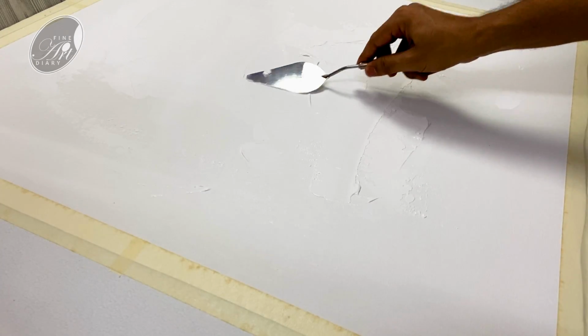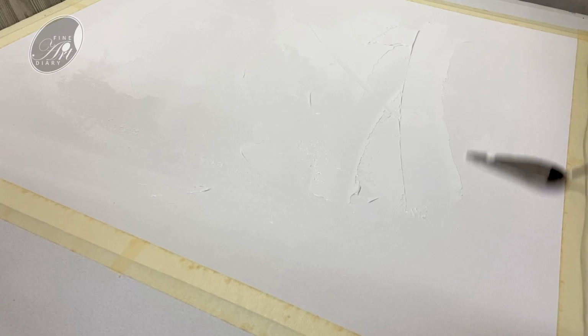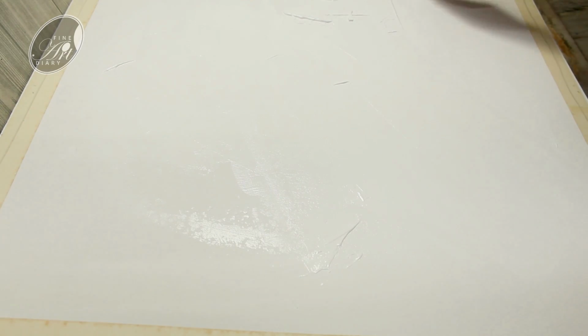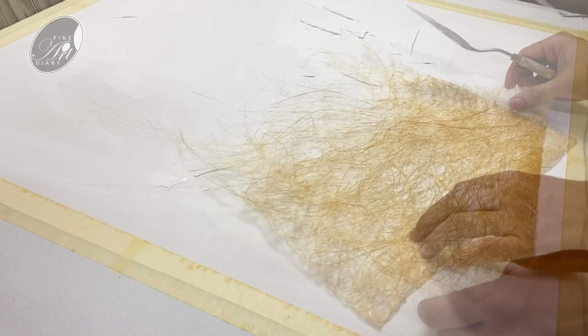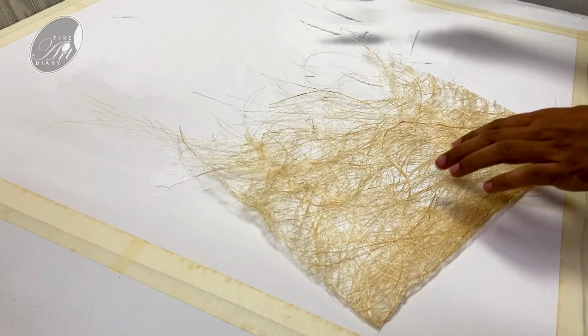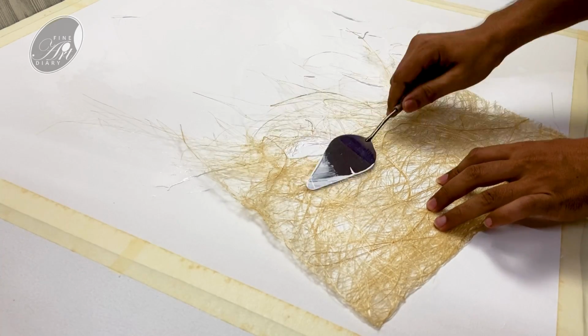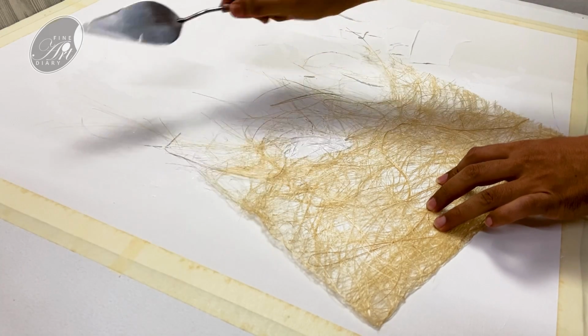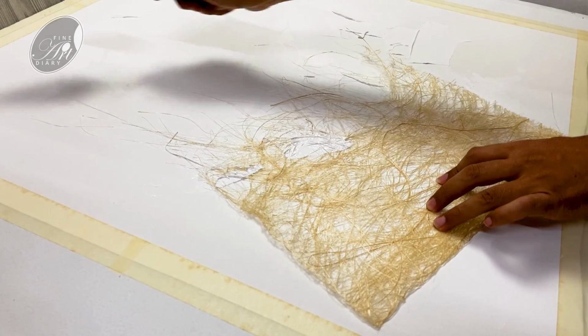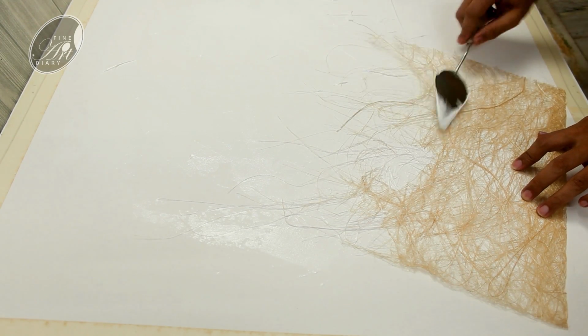So far, in this stage, I am not thinking about anything, just enjoying the process. Now let's put the cocoa sheet in this particular corner. Though till now the composition is not decided, but intuitionally I am just starting from this particular area.